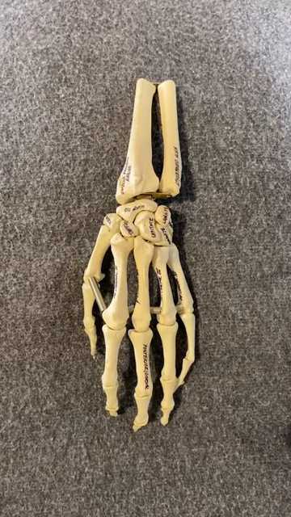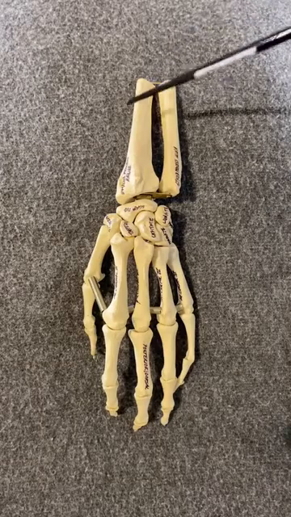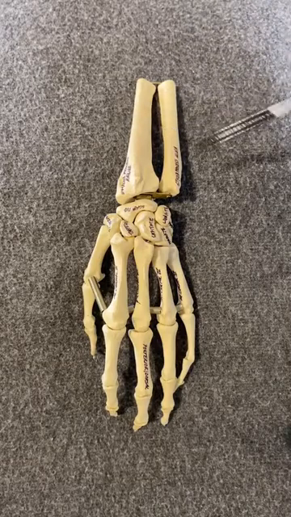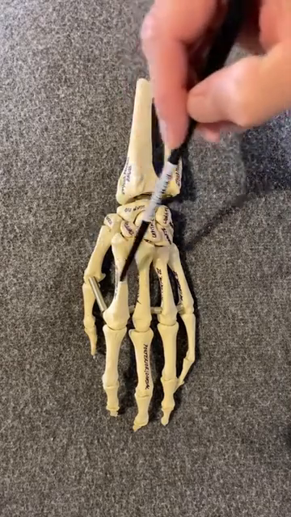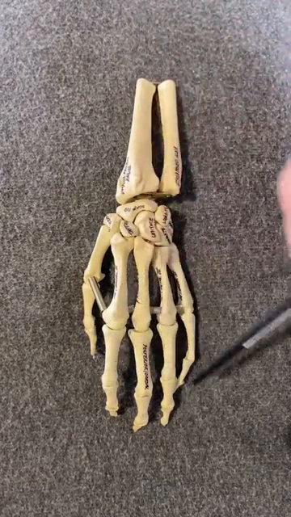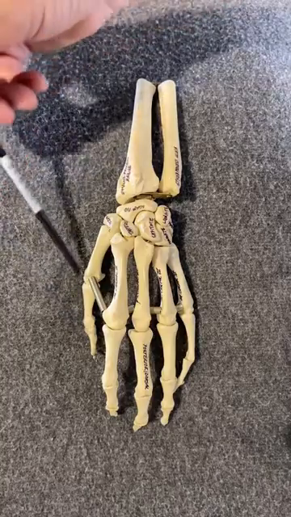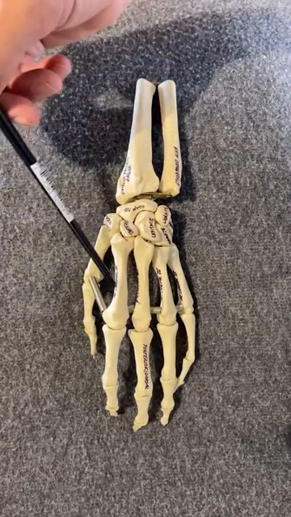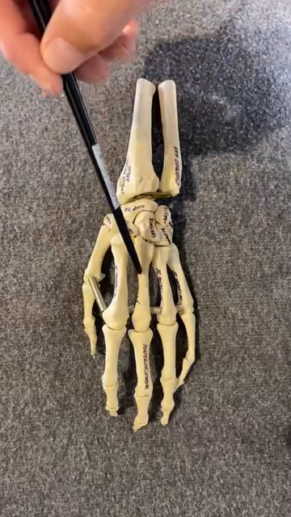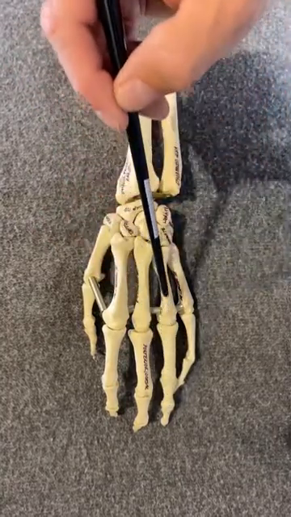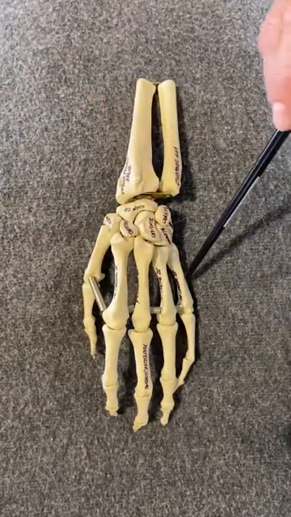What we're going to talk about now is the osteology of the human hand, the bone structure of the human hand. In general, just a quick overview, we have the radius, we have the ulna, we have the carpals, we have the metacarpals, and then down below are the phalanges. Each of the fingers is known as a digit. The thumb here would be digit number 1, the pointer finger would be digit number 2, the middle finger would be digit number 3, the ring finger is digit number 4, and our pinky is digit number 5.